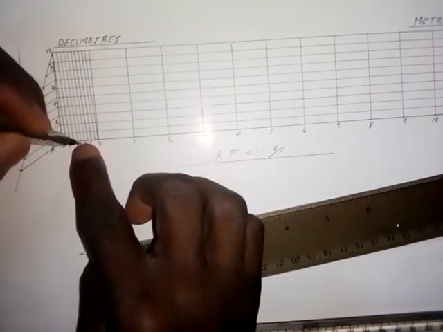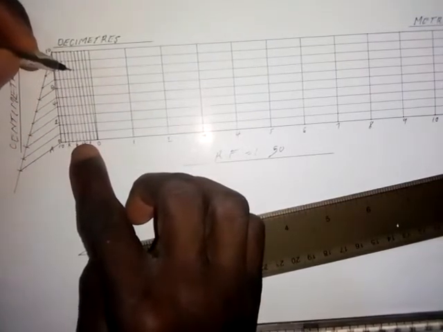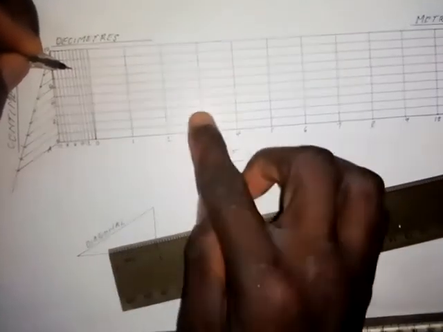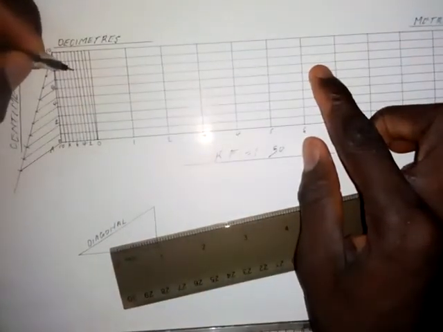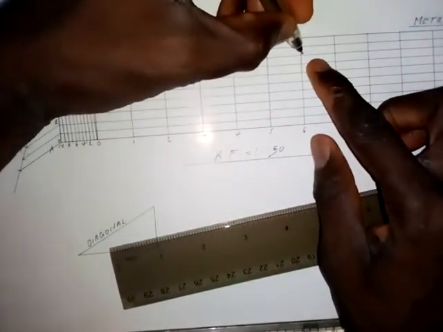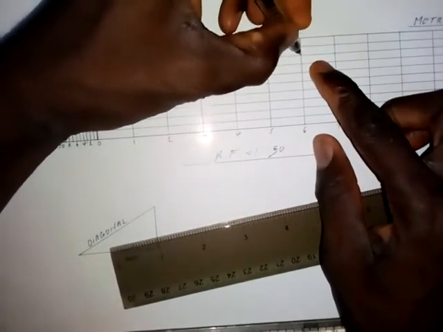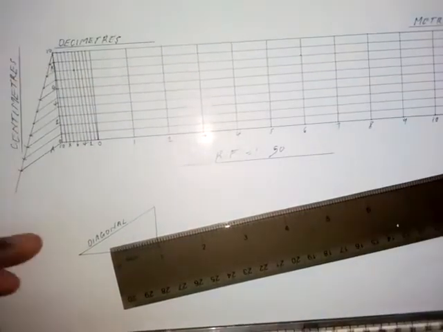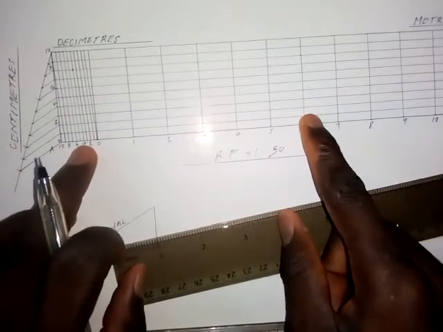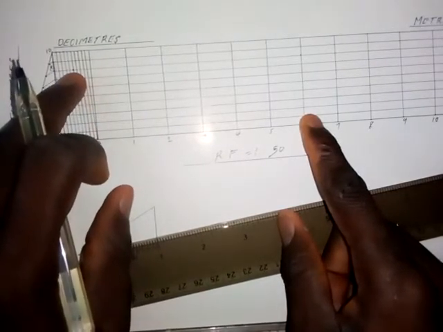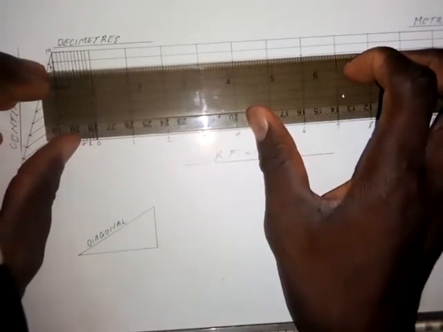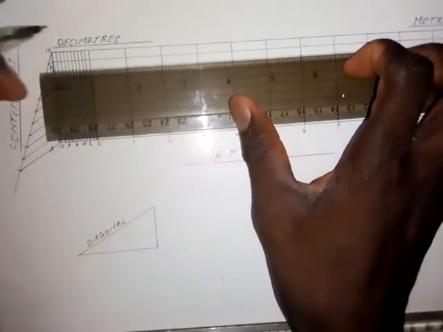On line 4, you count 4 decimeters. So you move up to where you have 8 and put a dot here. Going like this, here I have 6 meters. This is how you show it. Get your 6, then count 4 decimeters. On that line 4, count your 8 centimeters. Then make it thick so that you can show it clearly. So this is it.